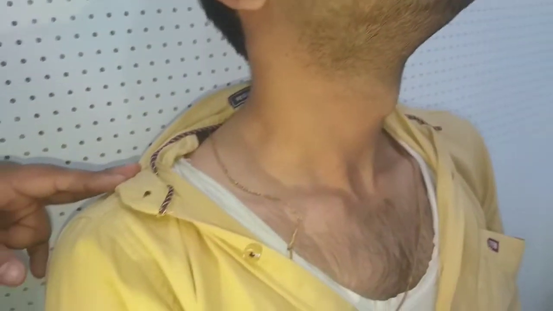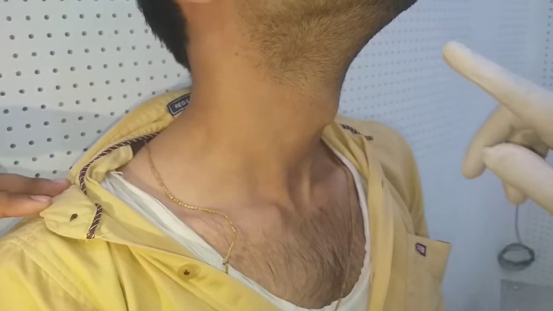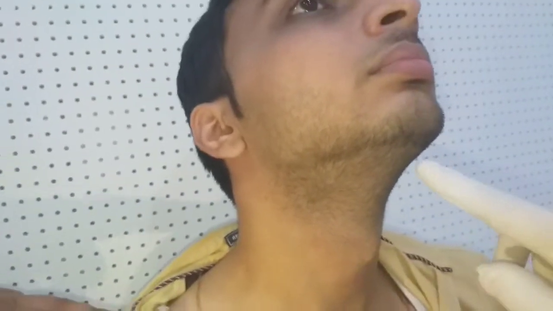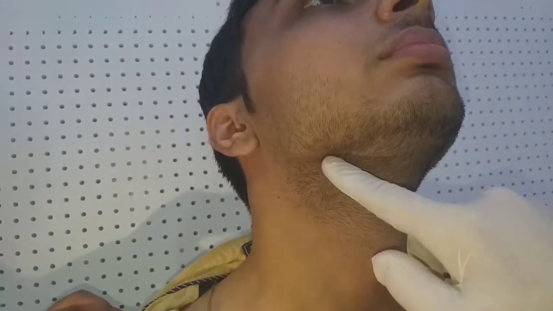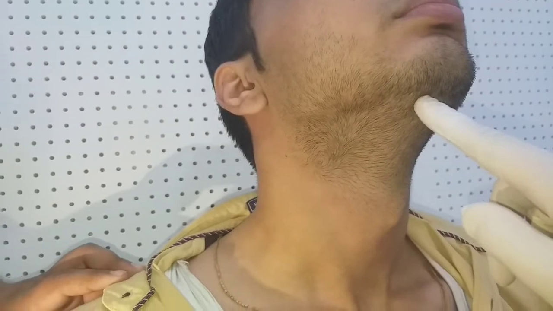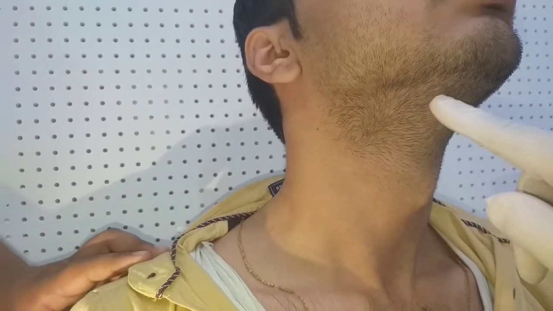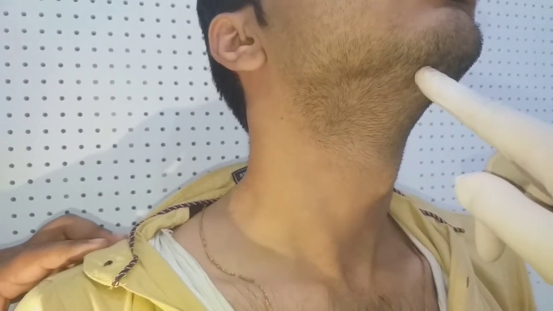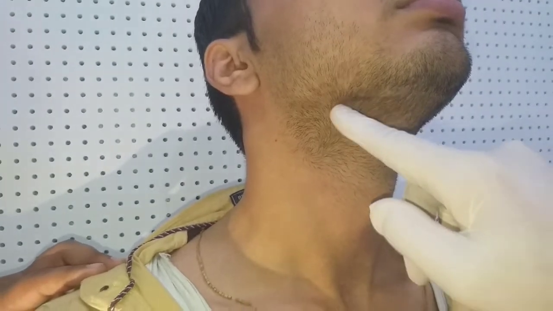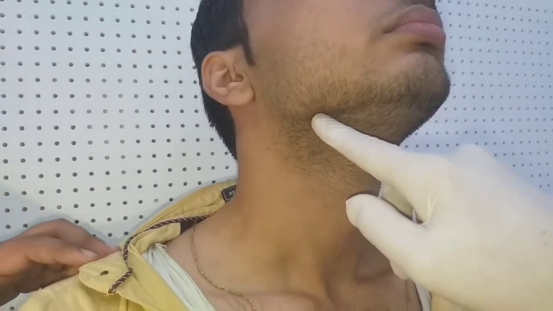Then you should know the different levels of the lymph nodes. That I will show you. There are 6-7 levels of lymph nodes, so you should know that. Level 1 lymph nodes include the submental lymph nodes and the submandibular lymph nodes. They are also divided into two groups, A and B. So 1A is of the submental, and 1B of this level is the submandibular lymph nodes.